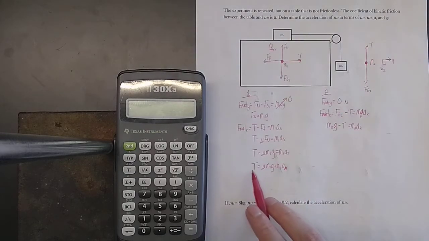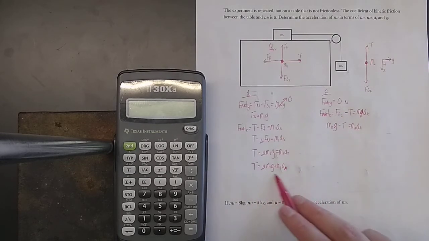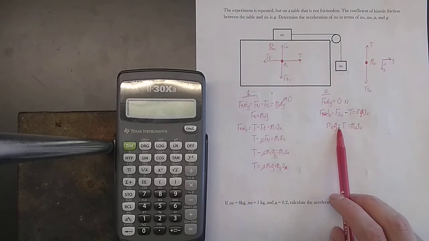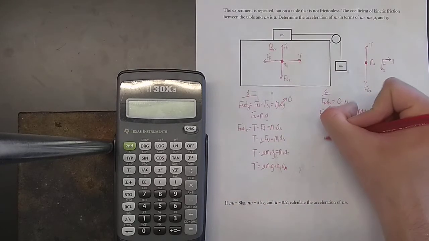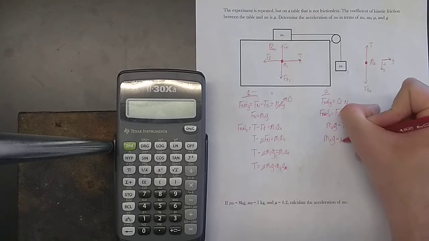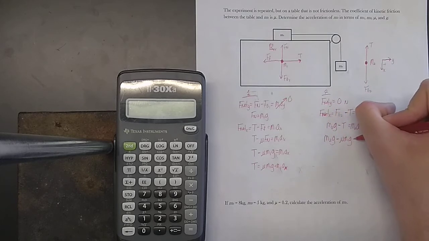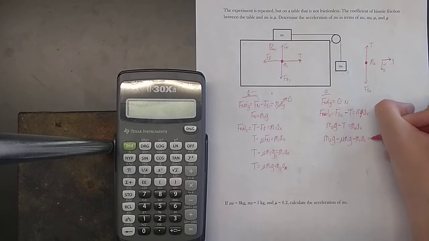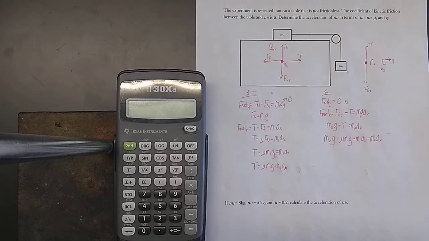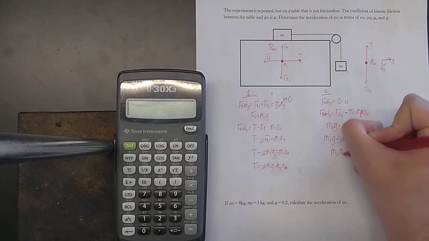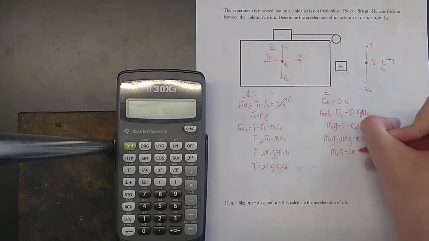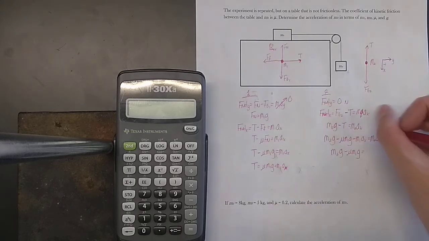I'm going to take this, since this is equal to T, and I have a T over here, I'm going to plug this in here. And notice that there's a negative, so that's going to get distributed to both terms. m2g minus mu m1g minus m1ax equals m2ax. I want to get the ax's on one side, so I can pull them out. So this is going to become m2g minus mu m1g equals, so I'm going to bring m1ax to the other side, and then I'm going to take out the ax just like last time. m1 plus m2 times ax.